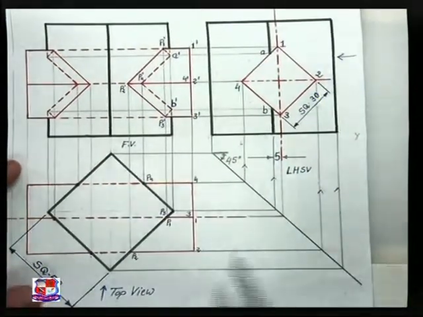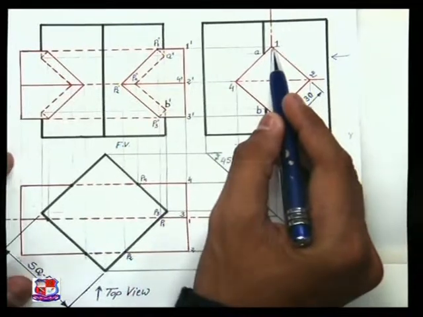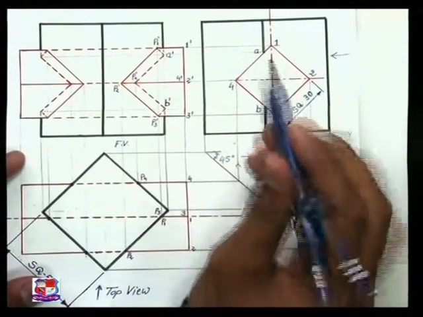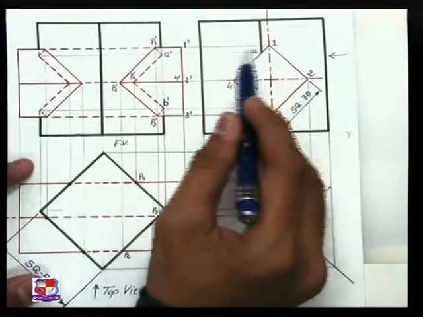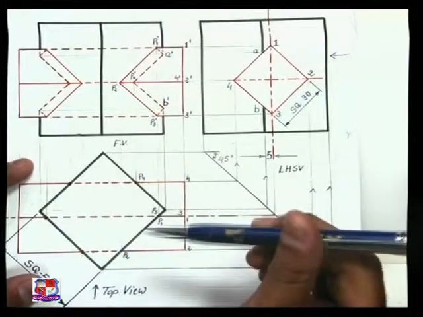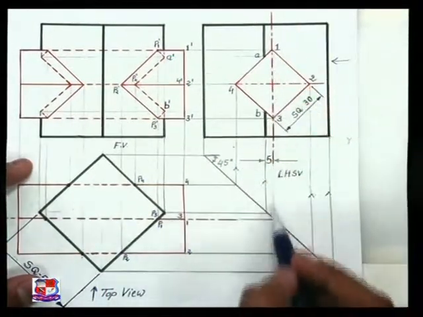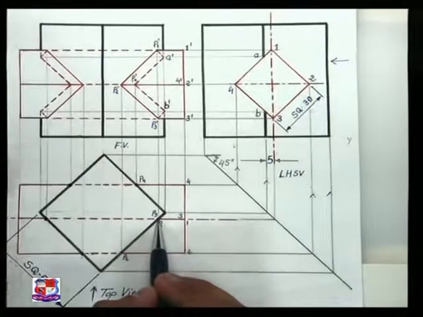the rest of the other points, let me pick up this point number 1. To draw the position of point number 1 in front view and top view, what should we do? For that, from point number 1, draw a horizontal line like this, which shows the projection of point number 1. Now from point 1, draw a vertical line, here a horizontal line, and that will cut this black colored square over here.